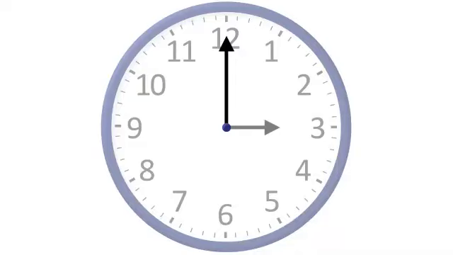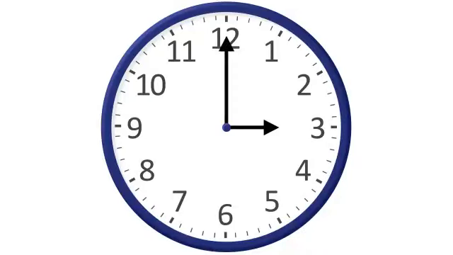But to figure out the hour, we gotta look at the hour hand. Desmond, which number is the hour hand pointing at? The number 3. That's right. Since the minute hand points straight up at 12 and the hour hand points at 3, this clock reads 3 o'clock.